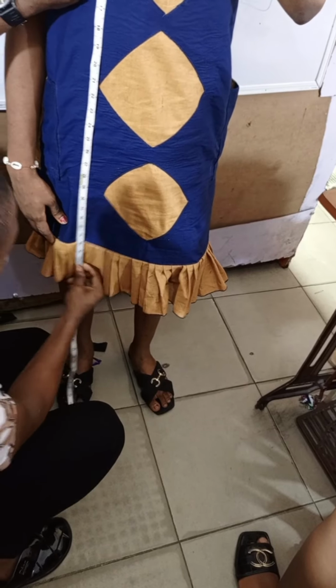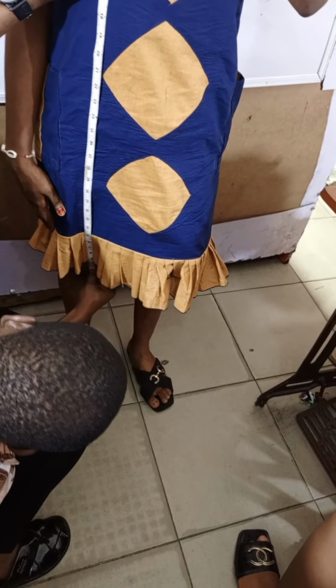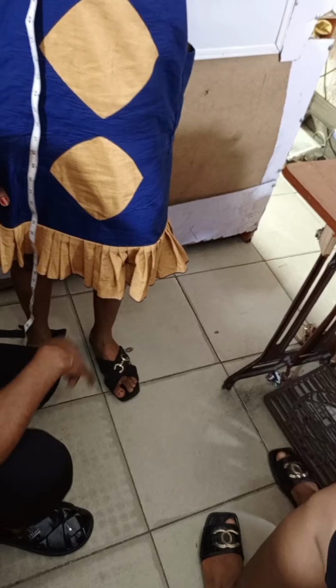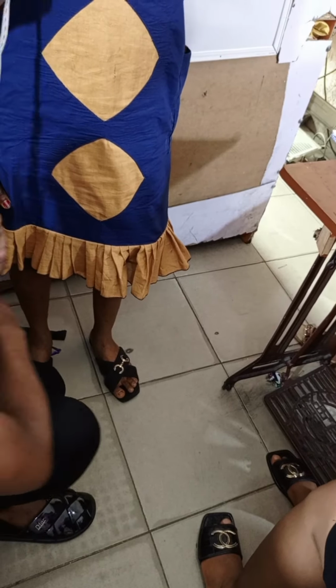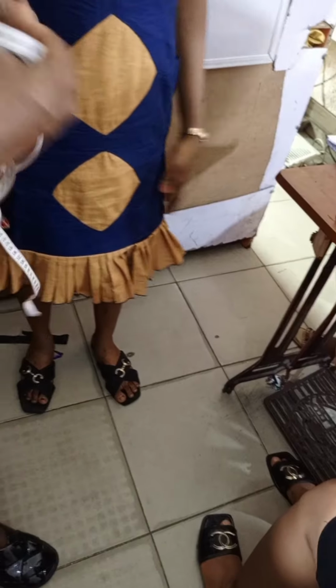On your knee. Okay. So she actually wants it on her knee. So let's give her on her knee. Okay, let's use 39 inches. On her knee is actually how many? 39. Okay, so that is it. Is there any other measurements you need to?